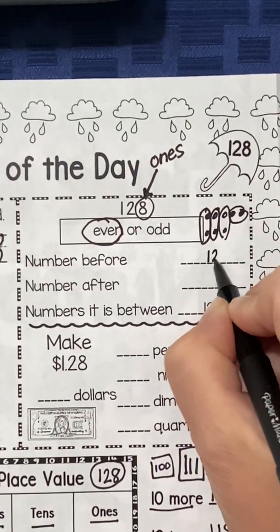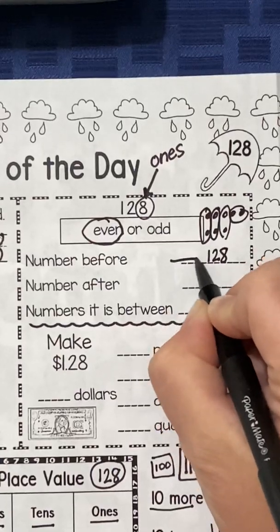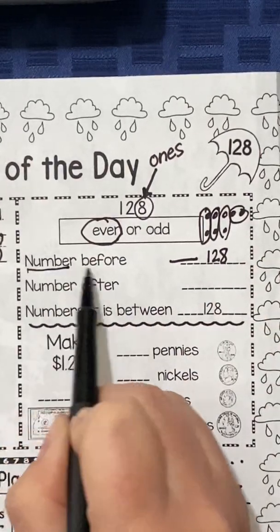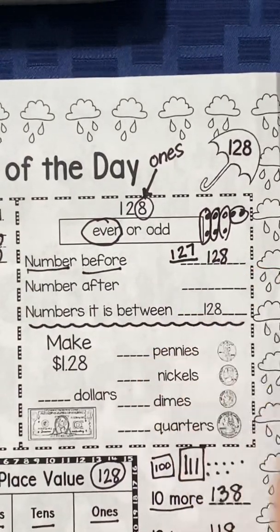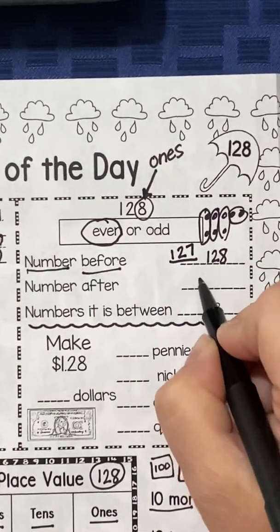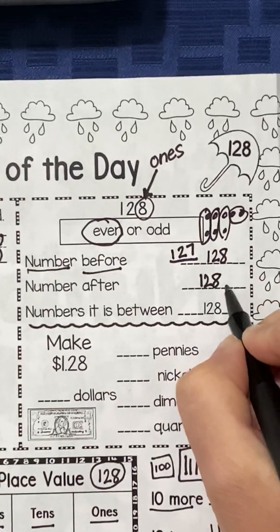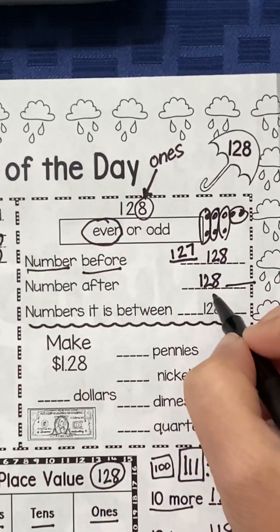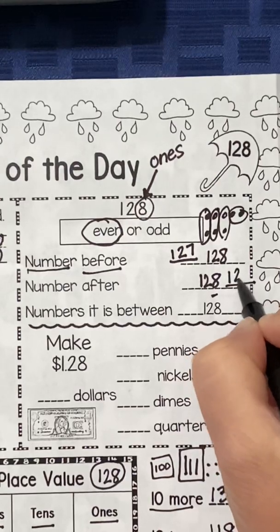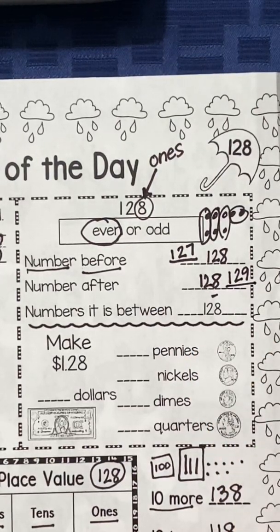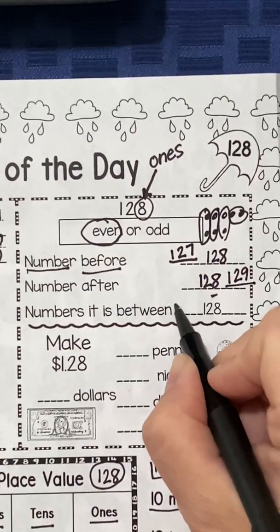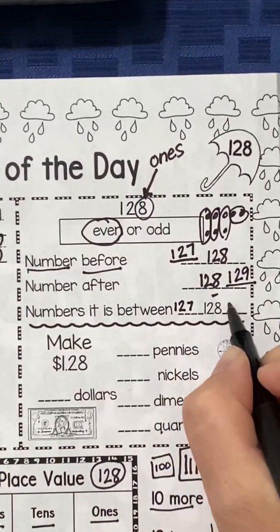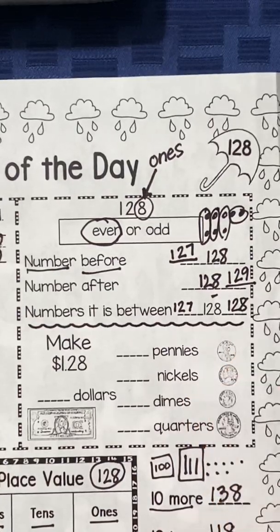If my number is 128, what is the number before? It is 127. If my number is 128, what is my number after 128? 129. So 128 is between 127 and 129. Now we're going to look at our coins.